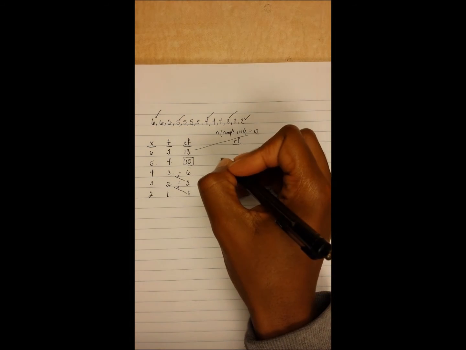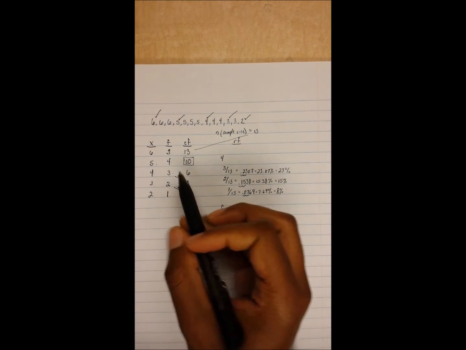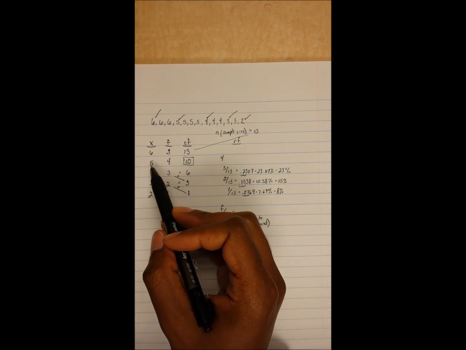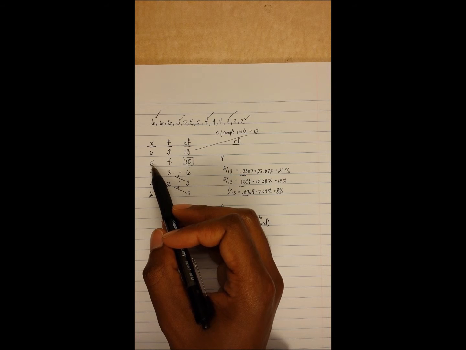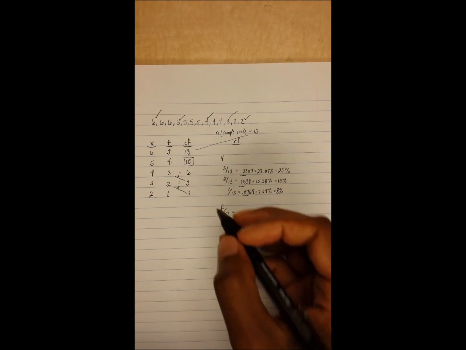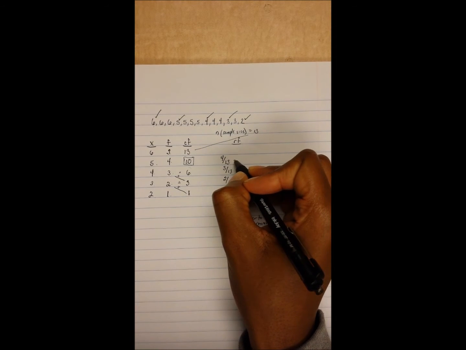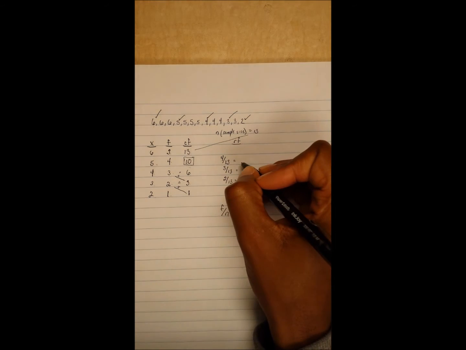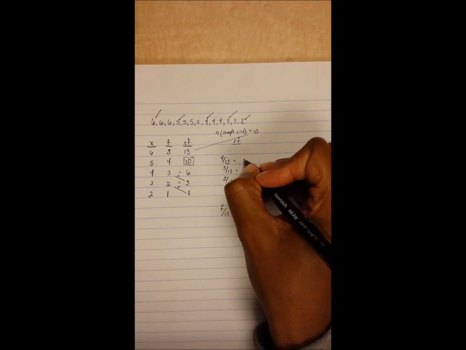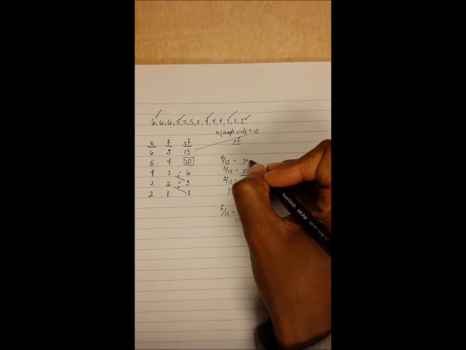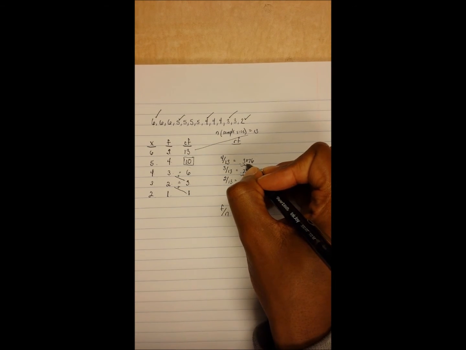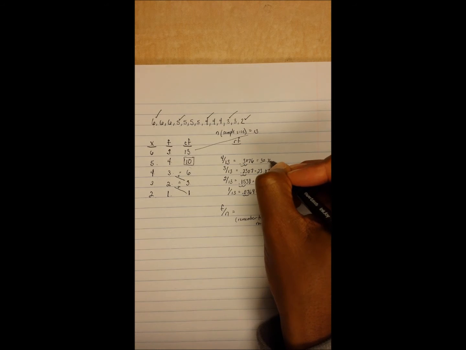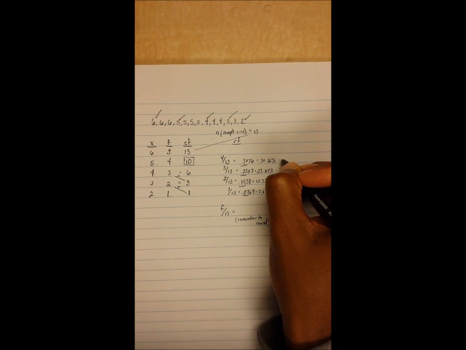Okay? Let's do that for 5, right? So we're going to take the frequency for 5. So we bring 4 right here over 13. 4 divided by 13 gives us 0.3076. Take it 2 decimal places, we get 30.76%. Then round it to a whole number, we get 31%.